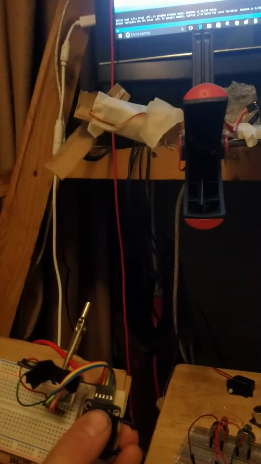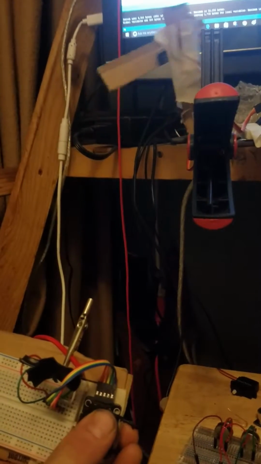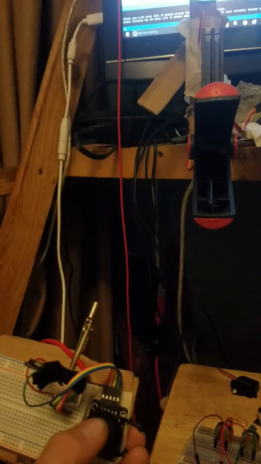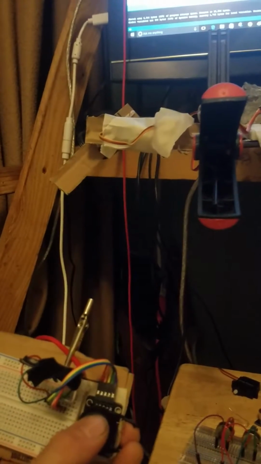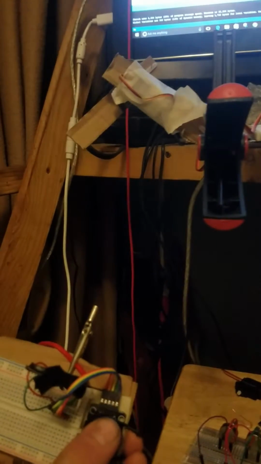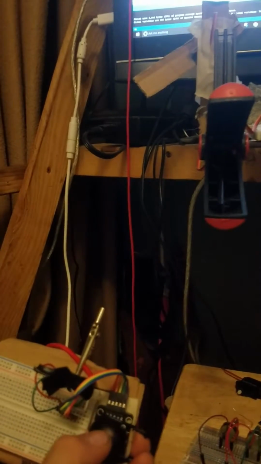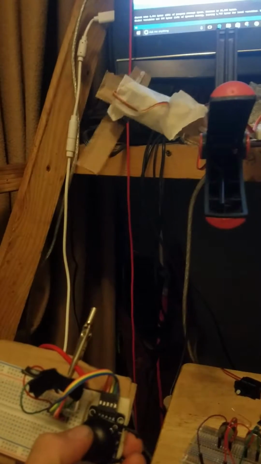If I try to do too many directions at once, it doesn't want to do it for me yet. There, I had the foot move diagonally.